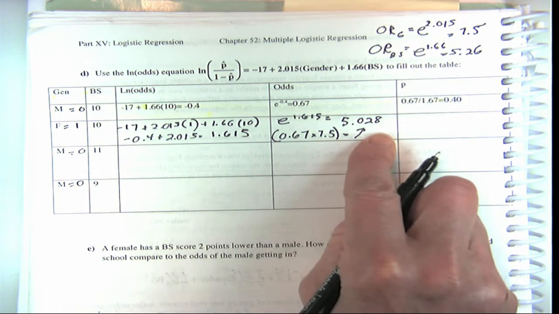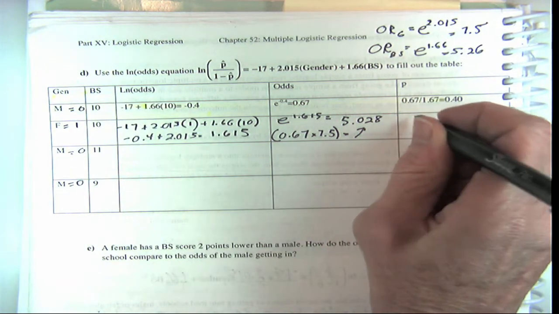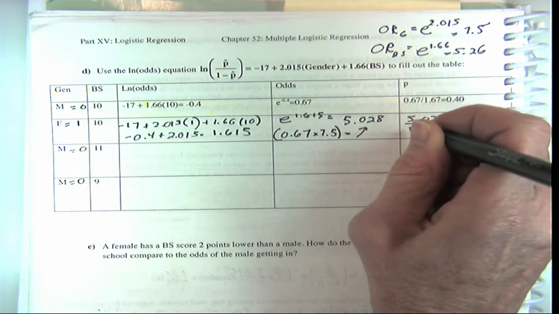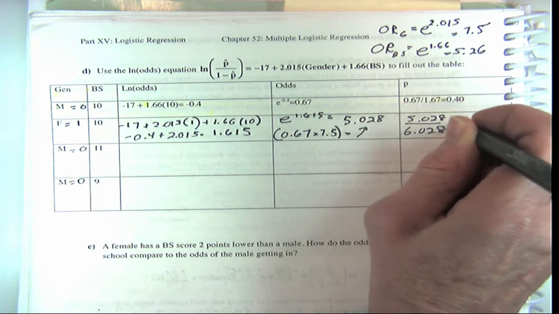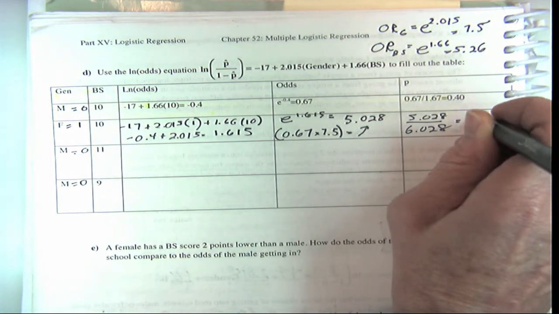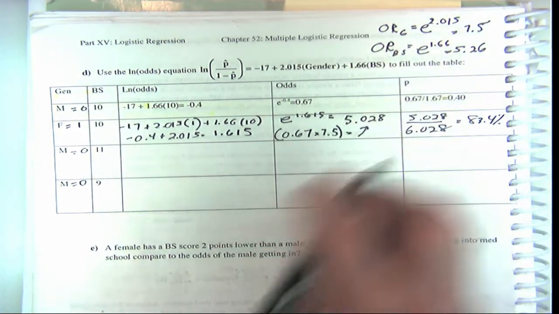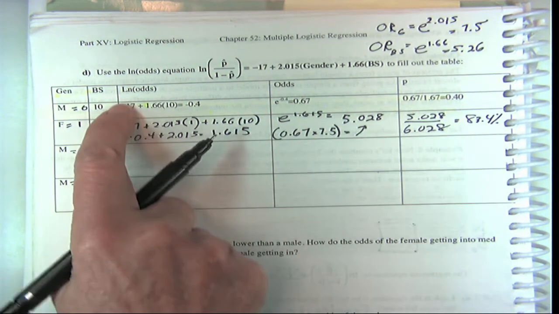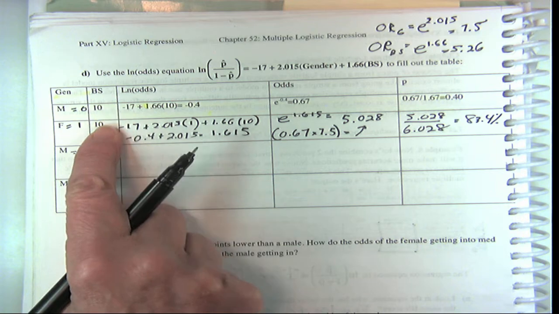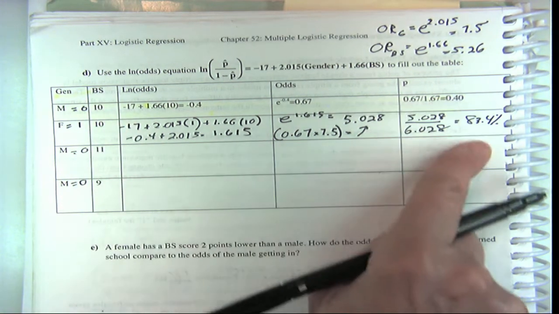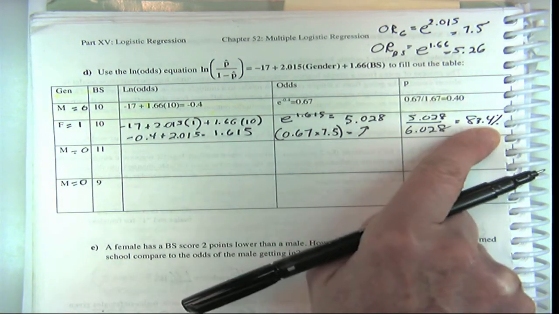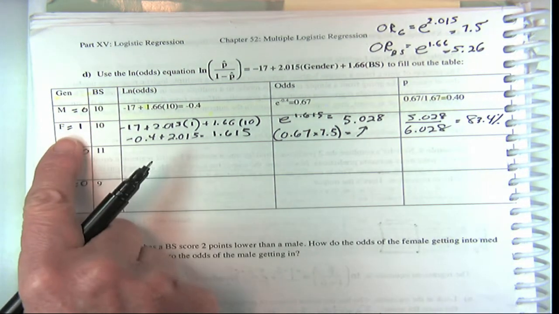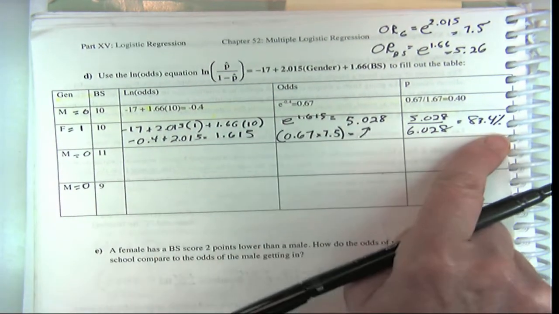And now, this part is easy. It's 5.028 over 6.028, and then we get 83.4%. Now, that's the difference between males and females who have the same biological science score. Here's their probability. But remember, that's going to change depending on where we are in the curve. So you have to go through all this.